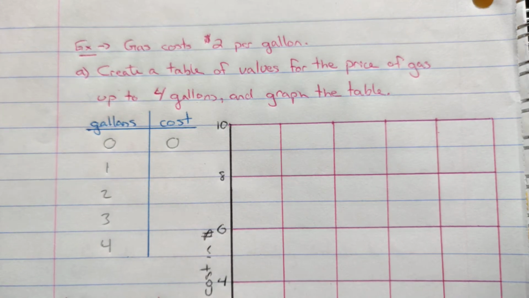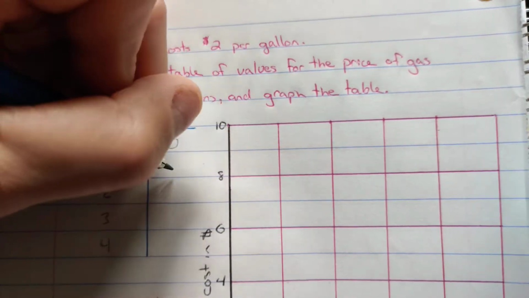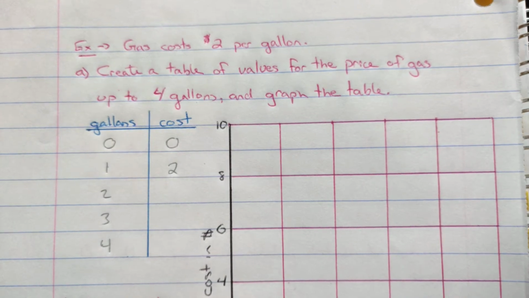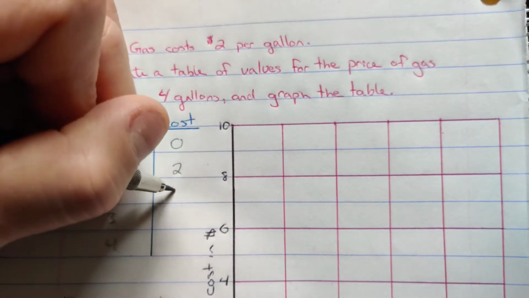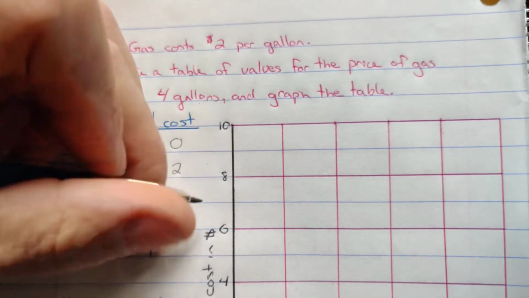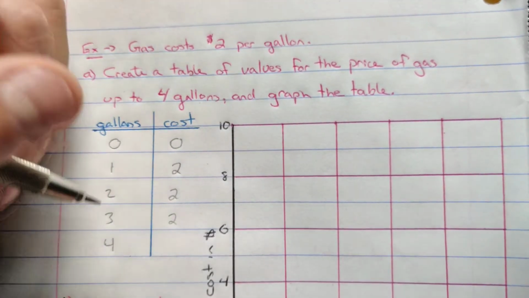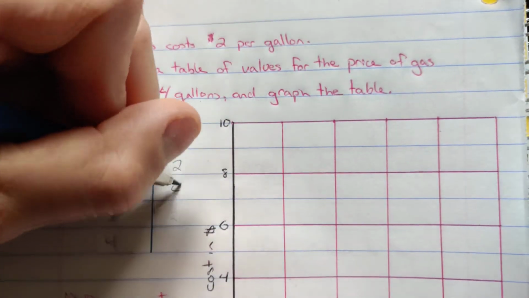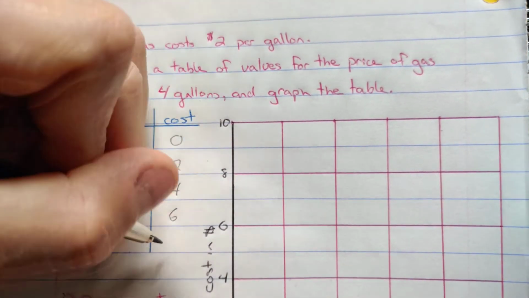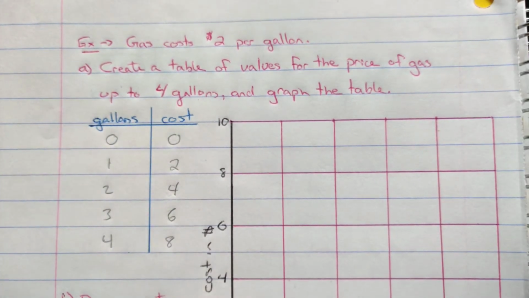If we buy 1 gallon, it's going to cost us $2 because it's $2 per gallon. Each additional gallon means $2 more: $4, $6, and 4 gallons is going to cost us $8.